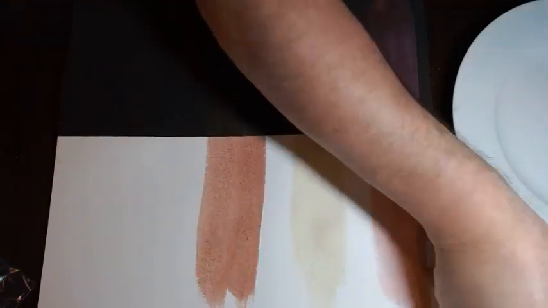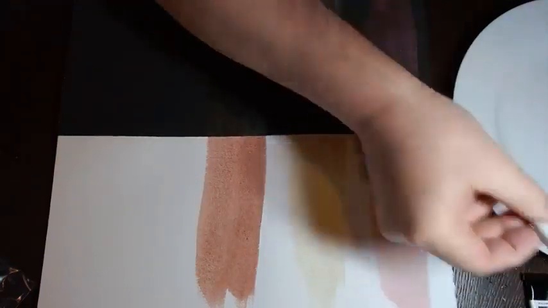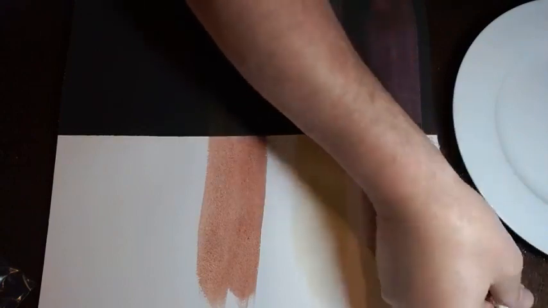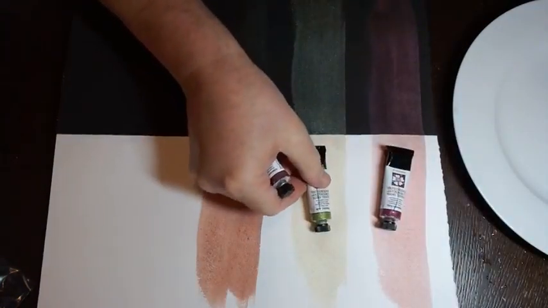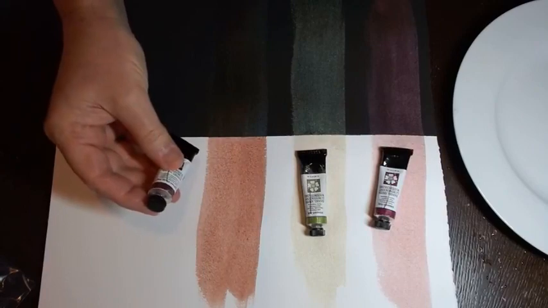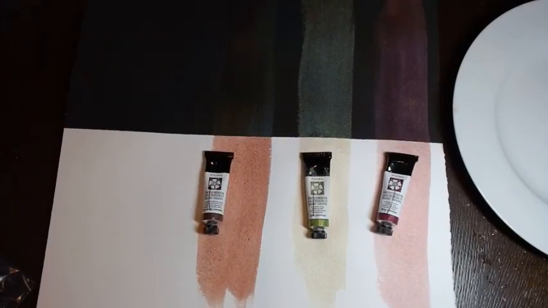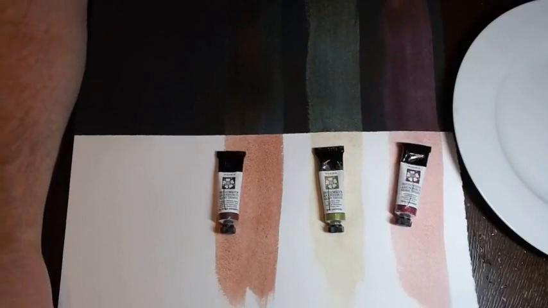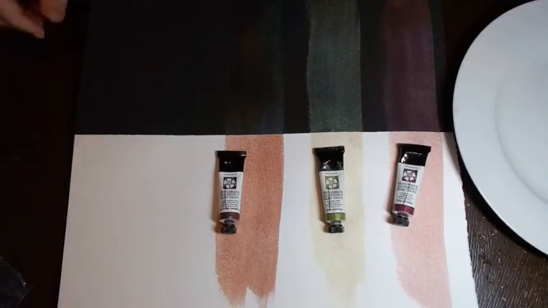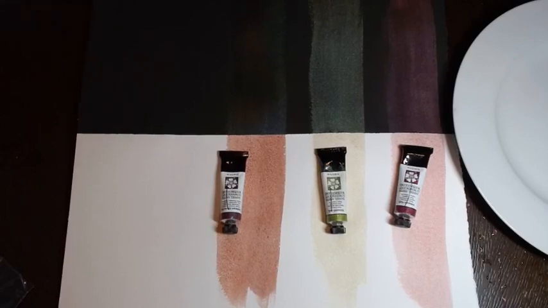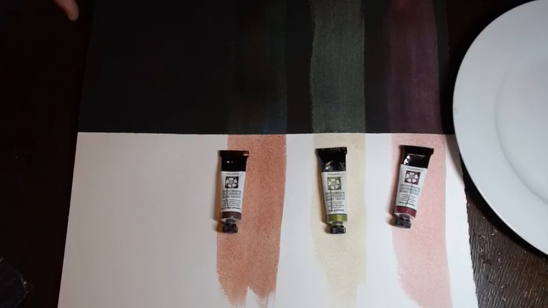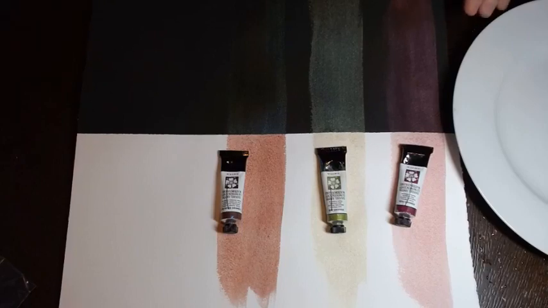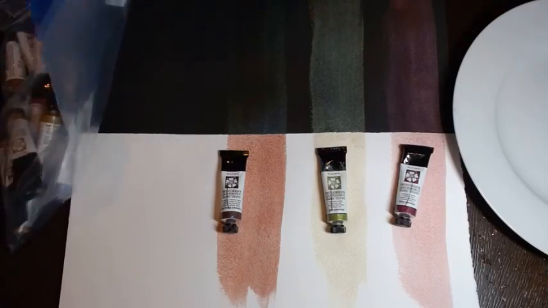Okay, this was iridescent ruby. This is topaz, jade, and this one was scarab red. All right. So that is all of the iridescents. And so next week we will go through and we will do the duochromes and we'll do the two pearlescent.